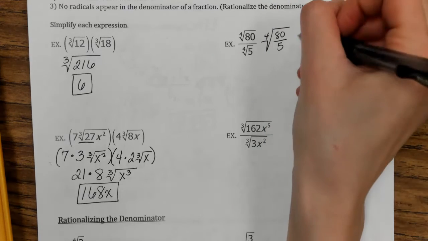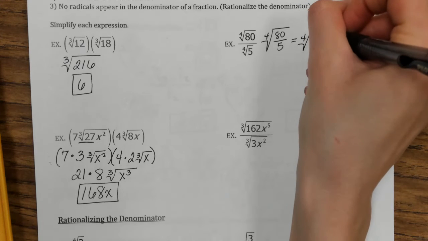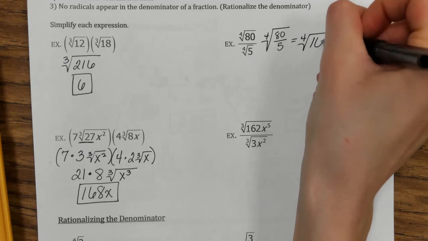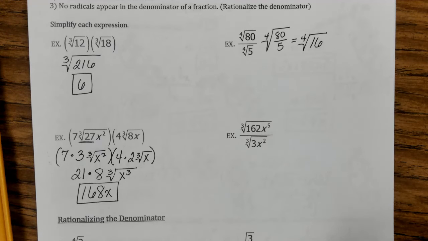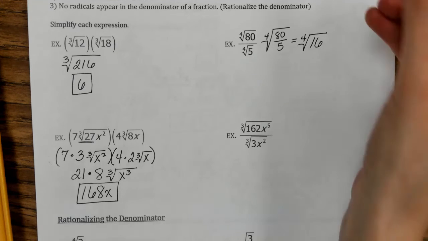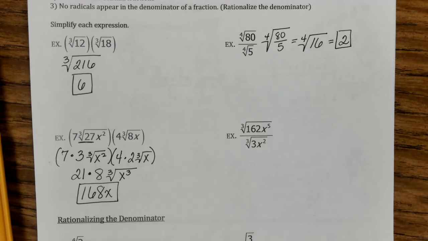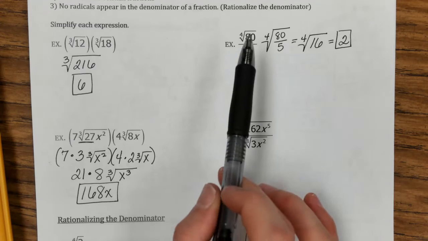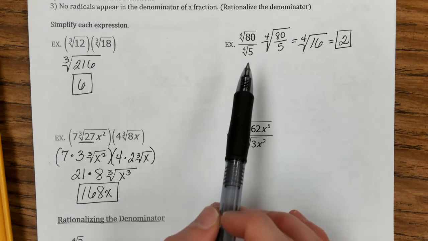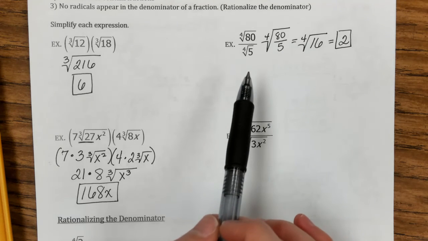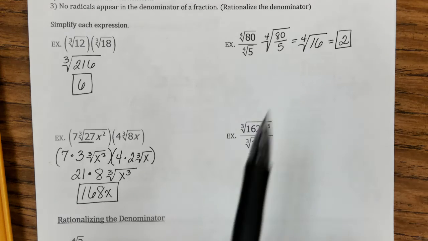Which you can. It gives you the 4th root of 16. Well, the 4th root of 16 is 2. So I would rather try to simplify the numbers under the radicals before I start rationalizing.